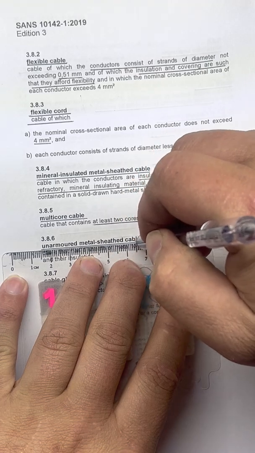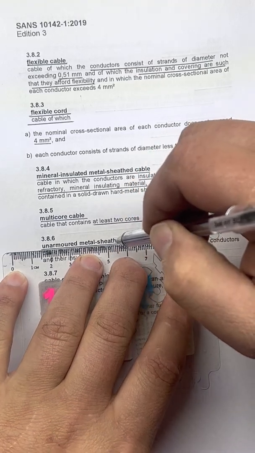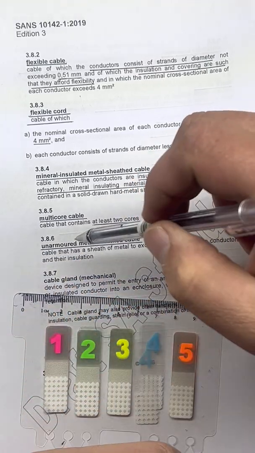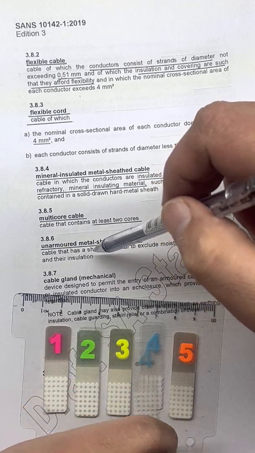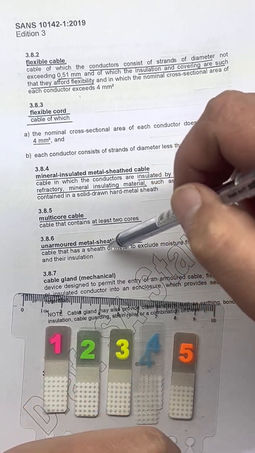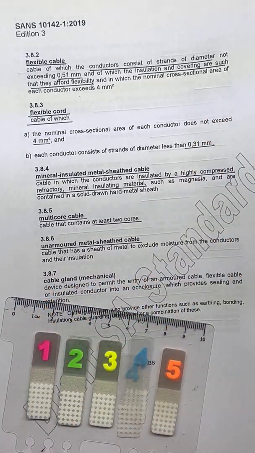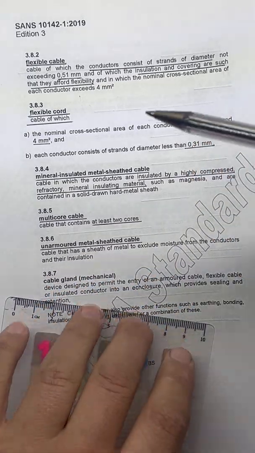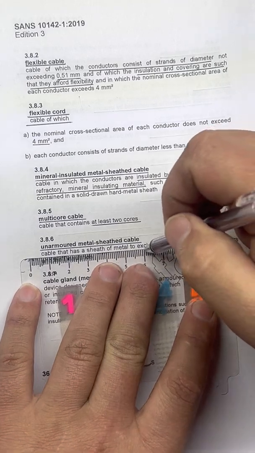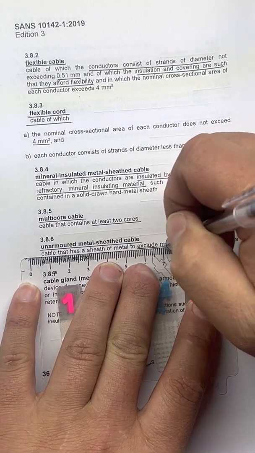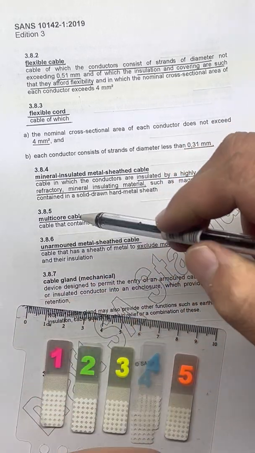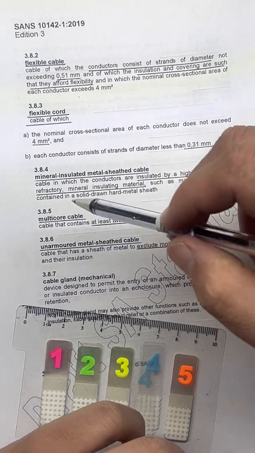Unarmored metal sheathed cable, cable that has a sheath of metal to exclude moisture from the conductors. So this cable excludes moisture from the conductors and the insulation.